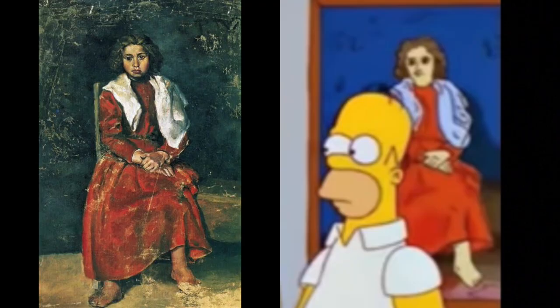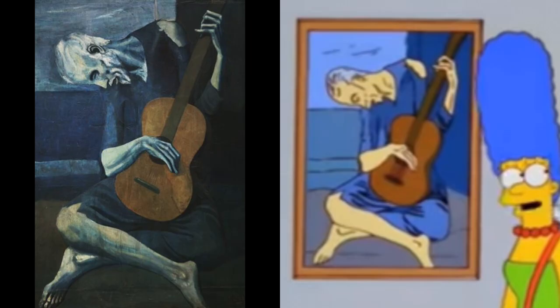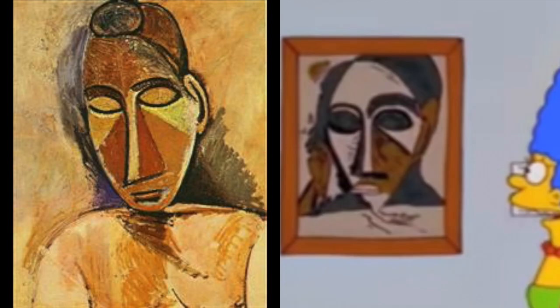As are the works that follow. These 5 Pablo Picasso paintings are a walk through time: Barefoot Girl from 1895, created when Picasso was only 14 years old. The Seated Harlequin, 1901. The Old Guitarist, 1903. Ladies of Avignon, 1907. And Head of a Man, also 1907.